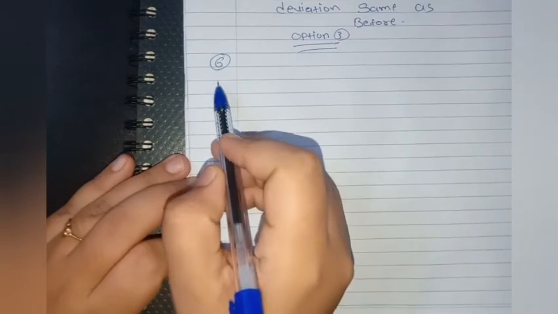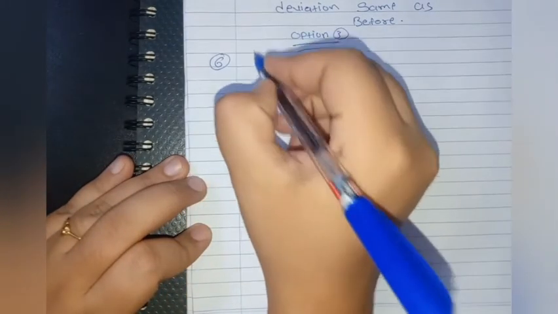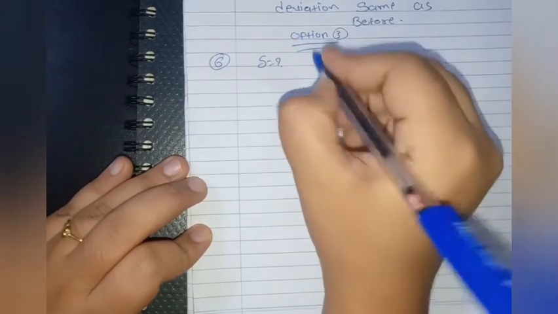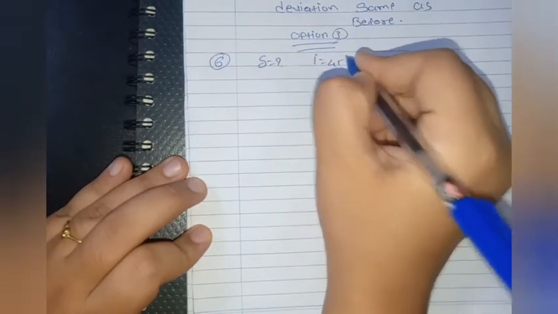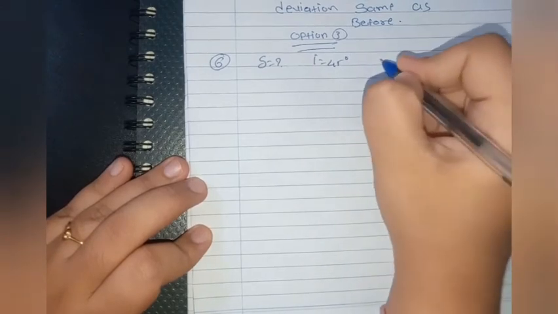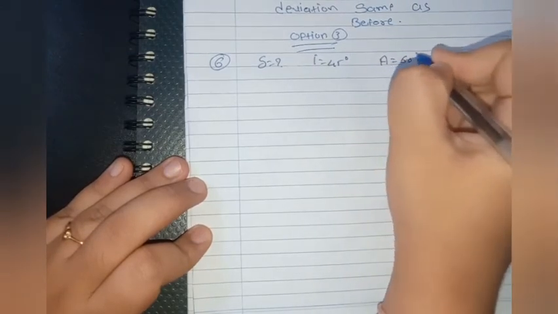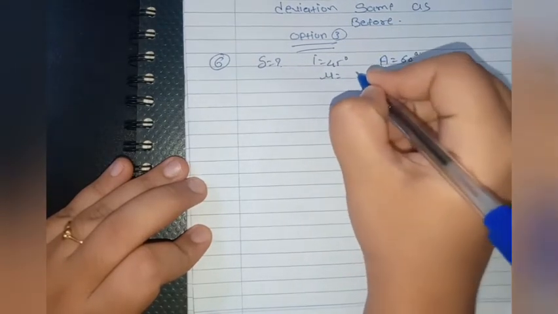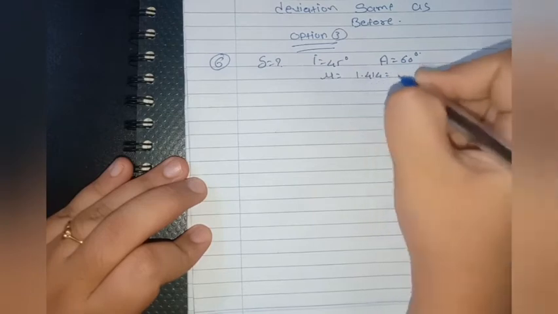In question number 6, we want to find the angle of deviation when the light is incident at an angle of 45 degree on one of the refracting faces of an equilateral prism, that is A is equal to 60 degree and the refractive index of the prism is 1.414, that is √2.